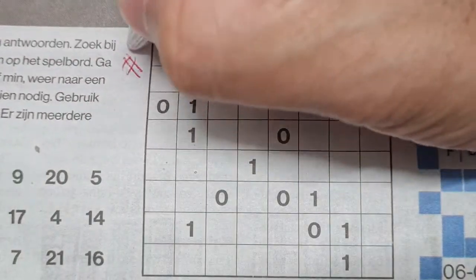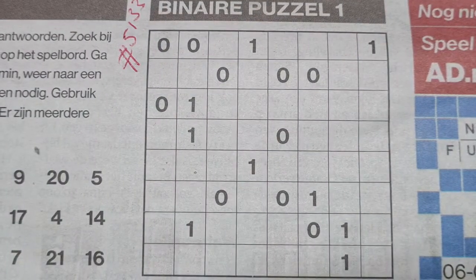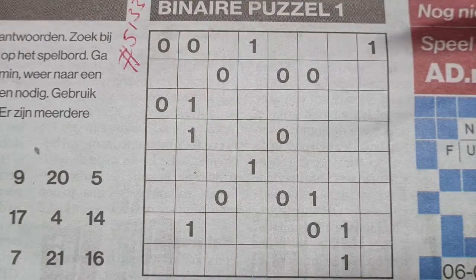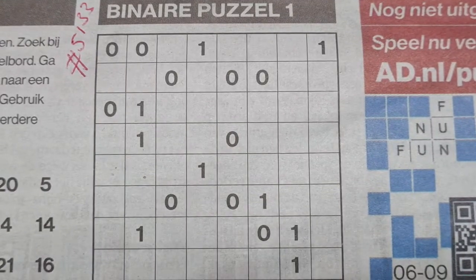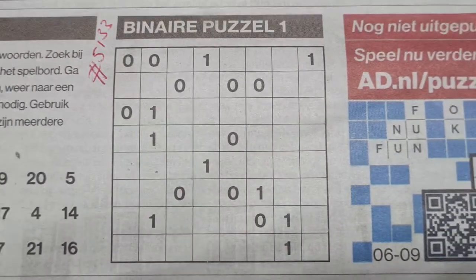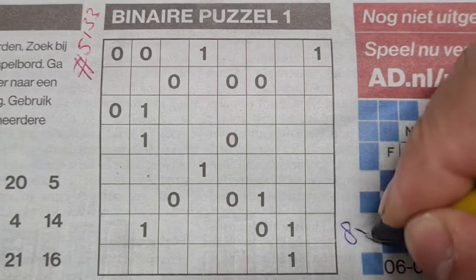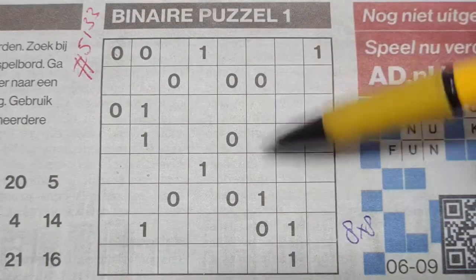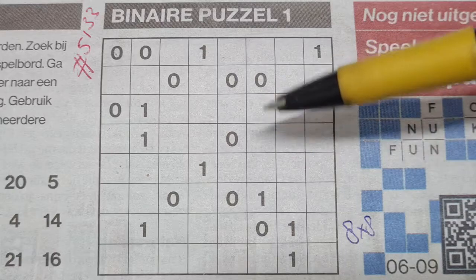5133. And what kind of binary puzzle is this one? Let me count the boxes. 1 2 3 4 5 6 7 8. It's an 8 by 8 binary puzzle. That means in a row or in a column there are always 4 O's and 4 1s.